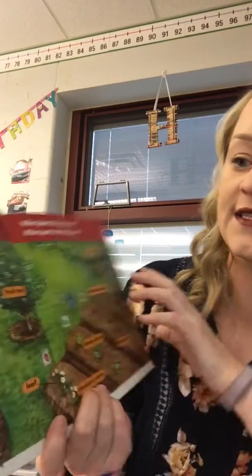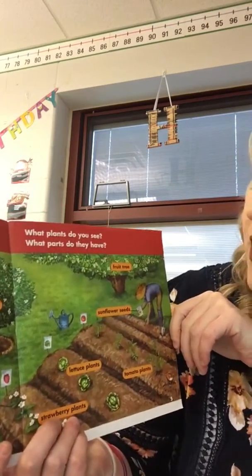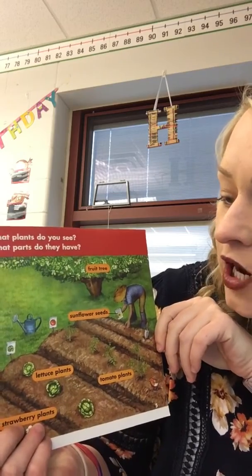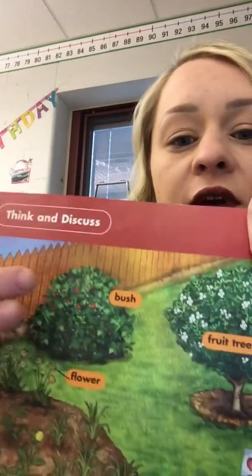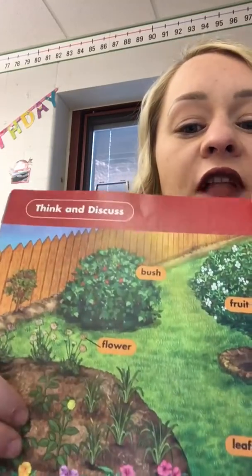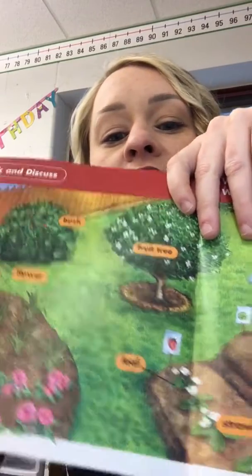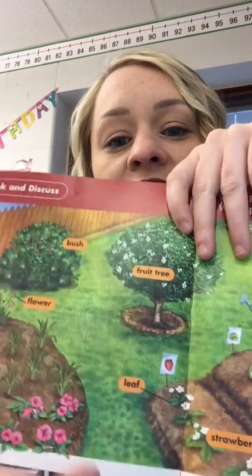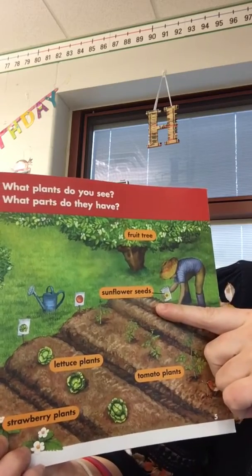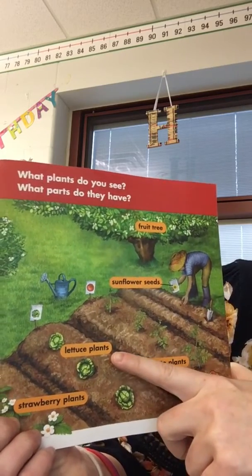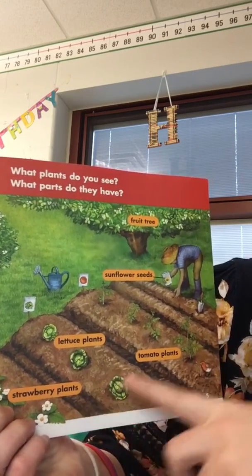Think and discuss. What plants do you see and what parts do they have? So over here, let's see if we can get it here. We have a bush. We have some flowers. We have some leaves and a fruit tree. Over here, we have the fruit tree, sunflower seeds, lettuce plants, strawberry plants, tomato plants.